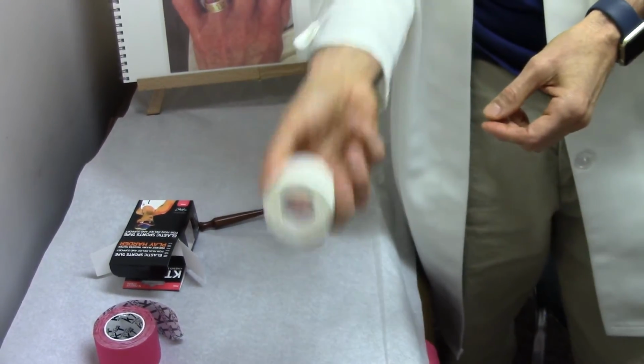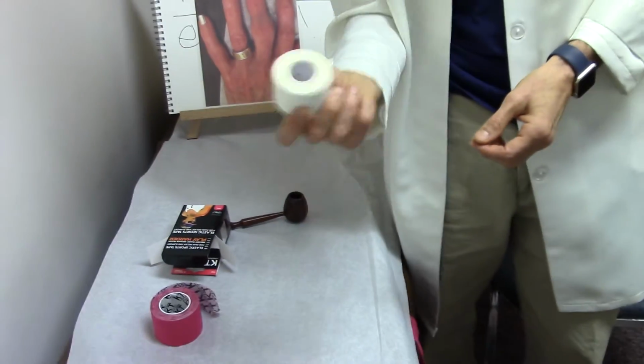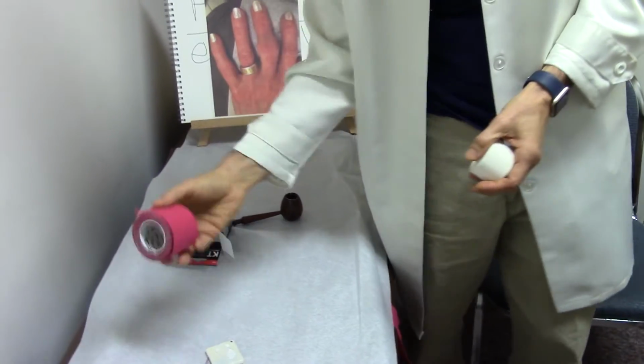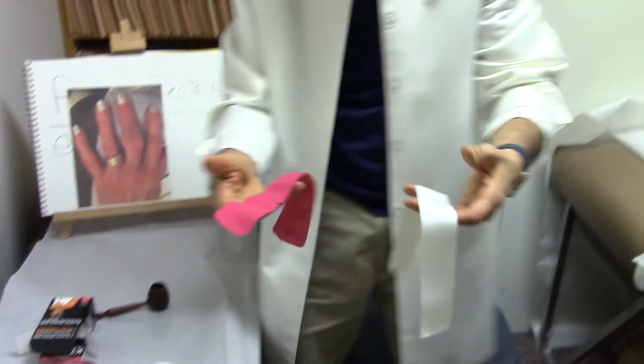This is the Johnson & Johnson athletic tape. It's called Coach's tape. This tape costs $3. This tape, in my opinion, works just as well as this kinesiology tape. Now, I got two strips here so you can see the difference in consistency.